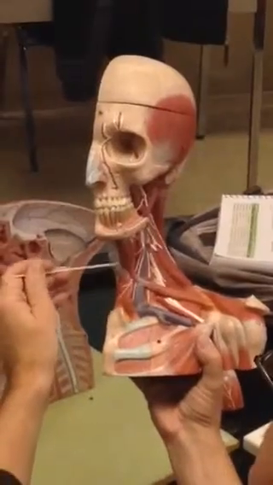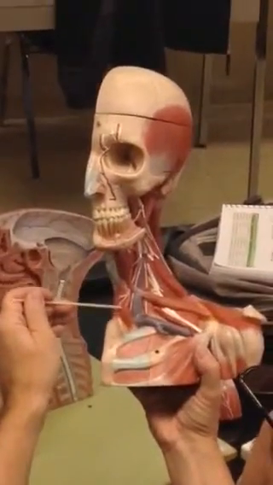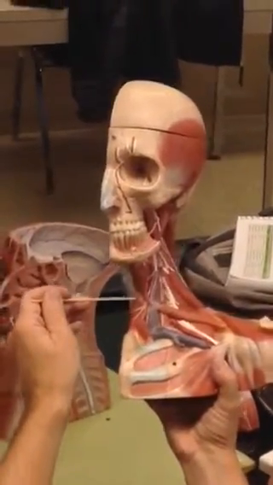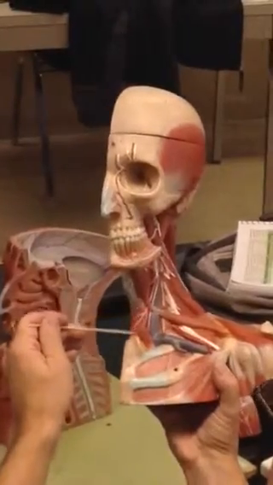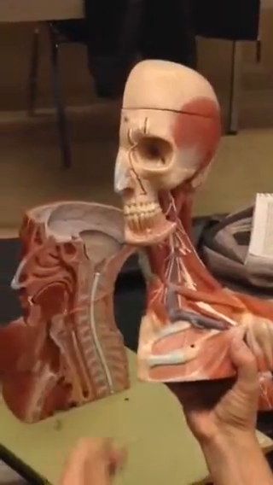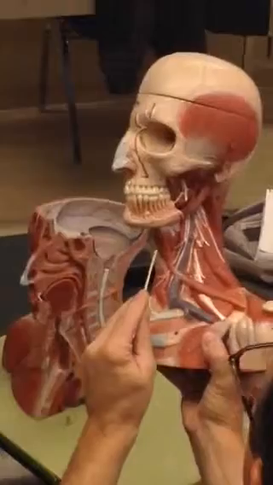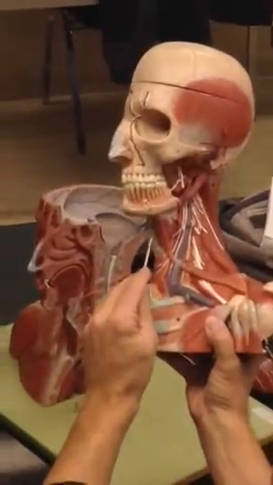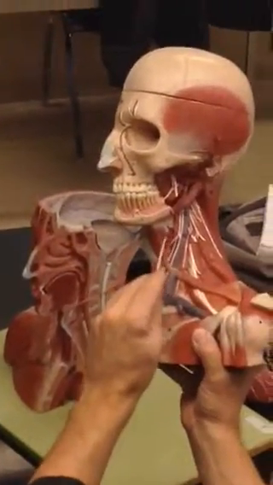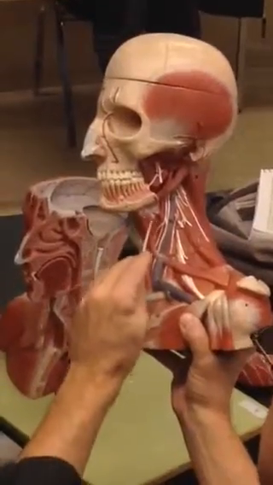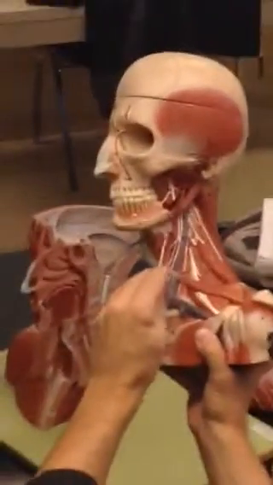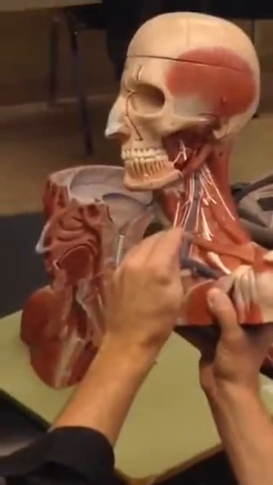So from the sternum to the thyroid cartilage, this is the sternothyroid muscle, number 29. Right, so that's the second one. The third one goes from the thyroid cartilage up to the hyoid bone. So number 27 right here is the thyrohyoid.